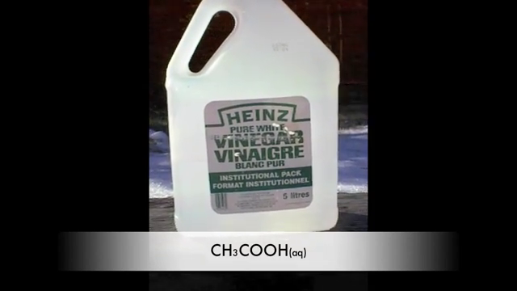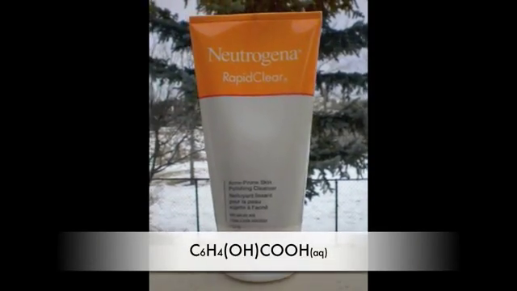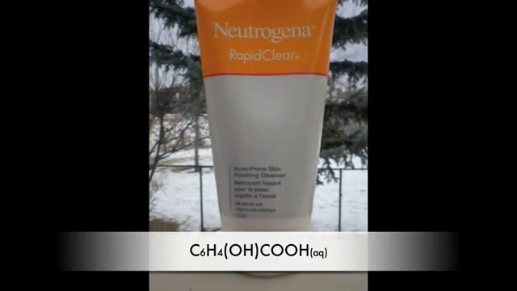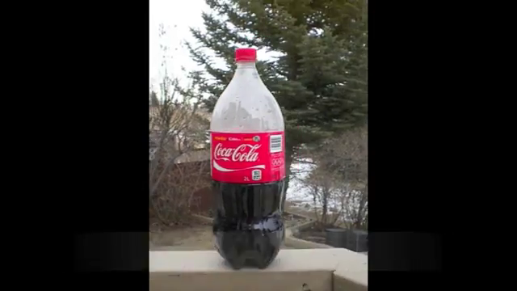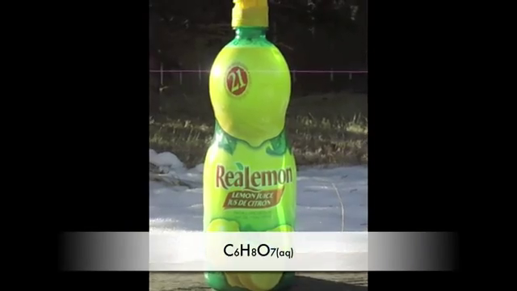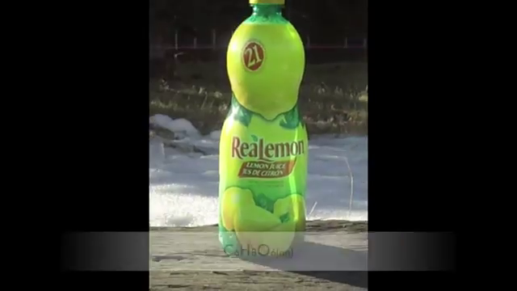This is vinegar, also known as acetic acid or ethanoic acid. This is an acne cleanser. It contains salicylic acid. This is Coca-Cola, a common soft drink. It contains carbonic acid, and it also contains phosphoric acid. This is lemon juice. It contains citric acid and ascorbic acid.